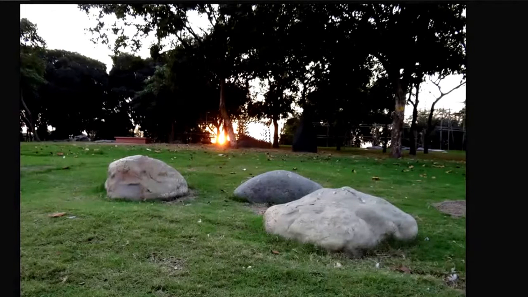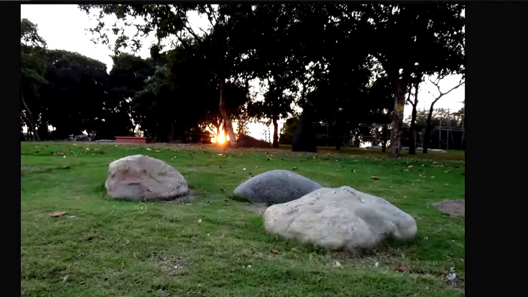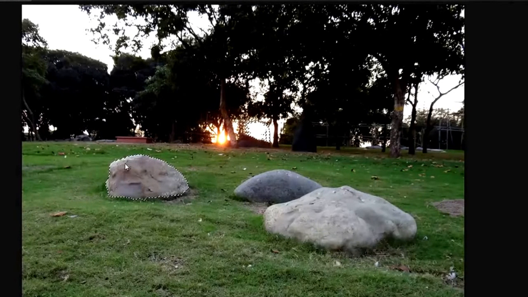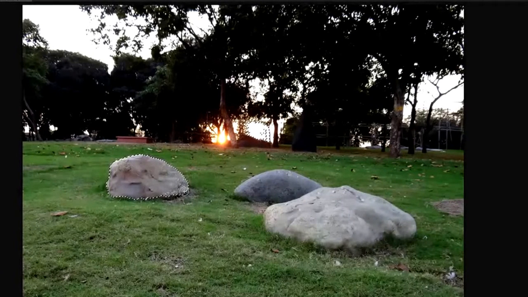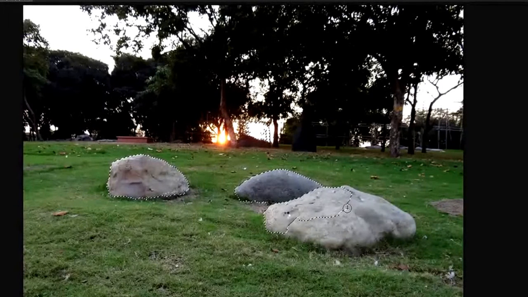Next tool is the quick selection tool. It works similarly to the brush tool. Wherever you want the selection to be made, you just start painting over it. If I want this area, I just paint it and it gets selected. If I want the selection to be on this, it will start selecting it.